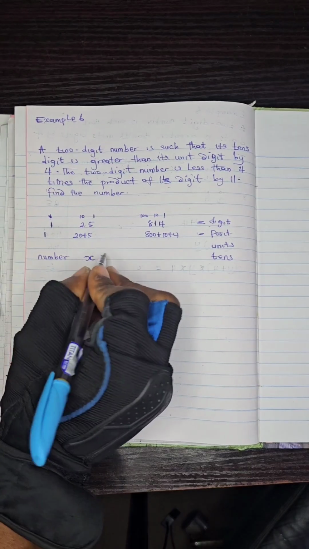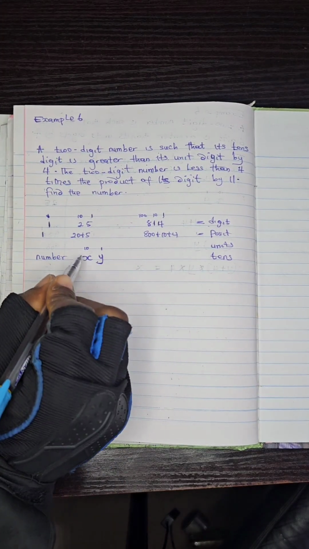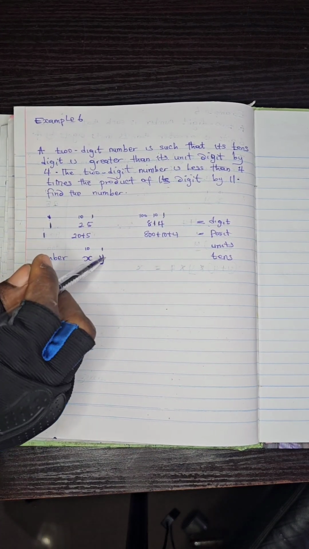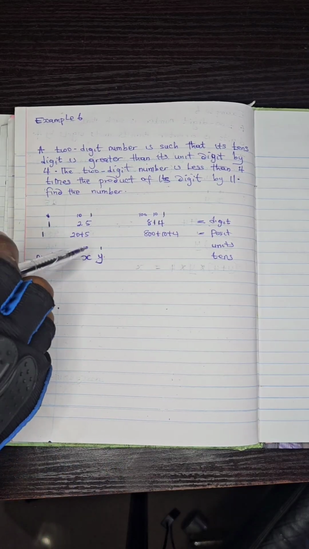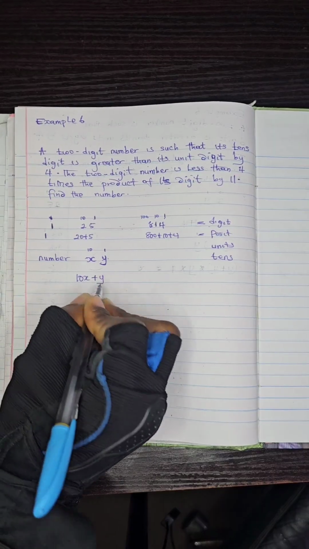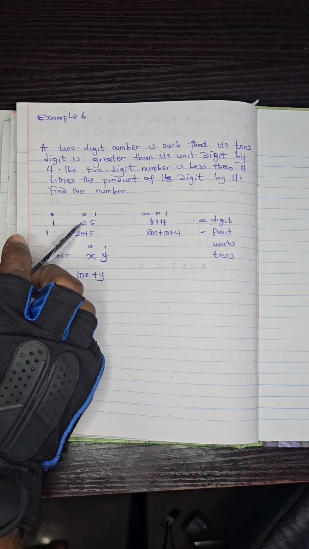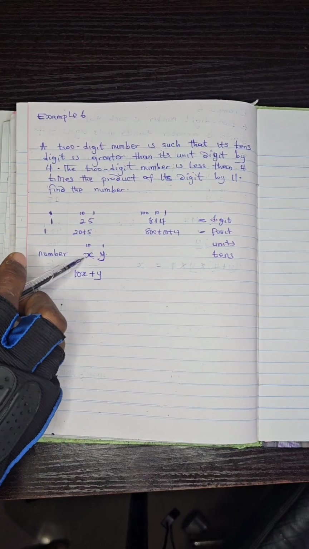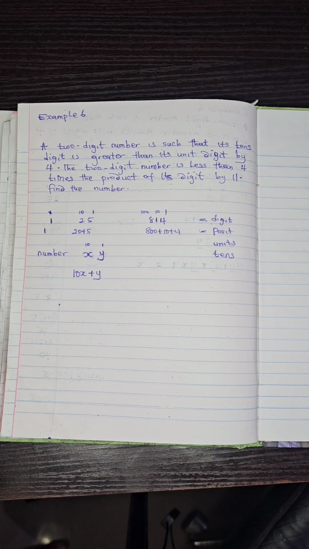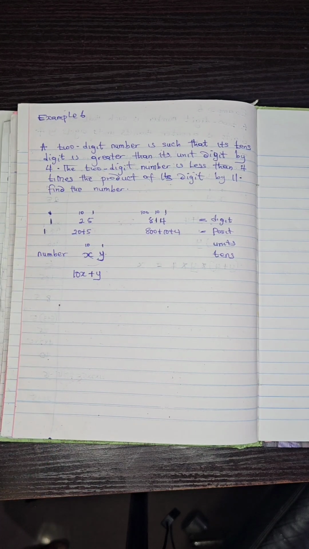Since it is a 2-digit number, we already know that here is the tens digit and here is the unit digit. x is a digit, y is a digit, so know the difference. But the real number here is 10x plus y. That's what makes up the number. The same way we have 20 plus 5, because whatever is in the tens position we multiply by 10, plus what is in the unit position multiplied by 1. Hope you understand this.